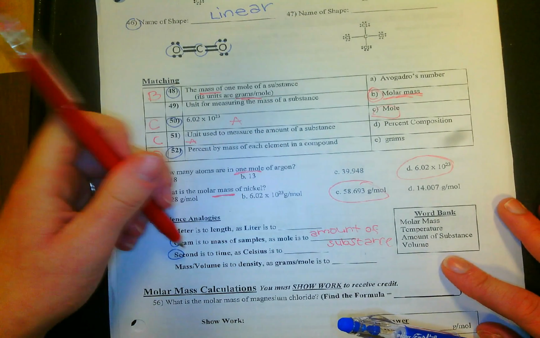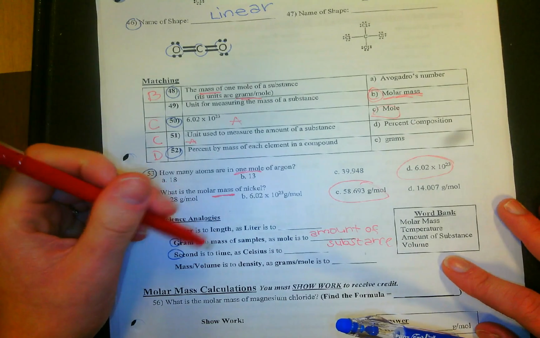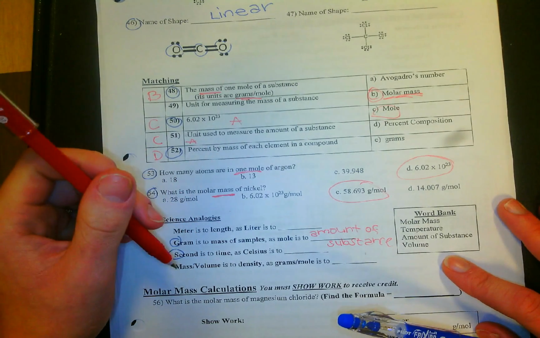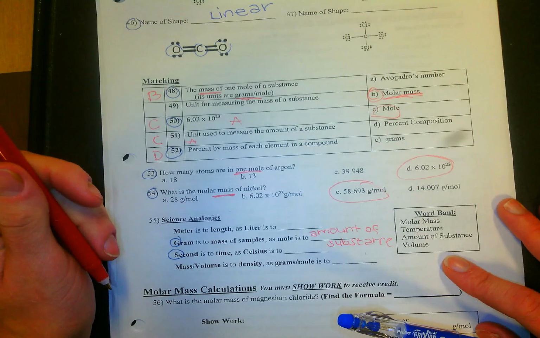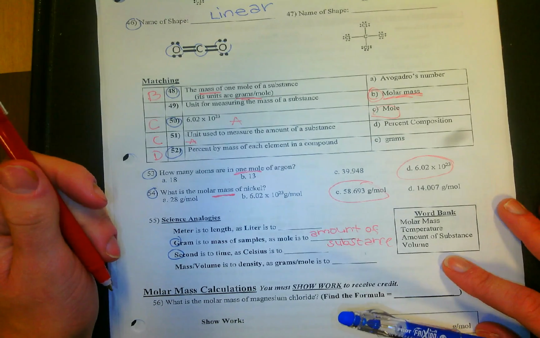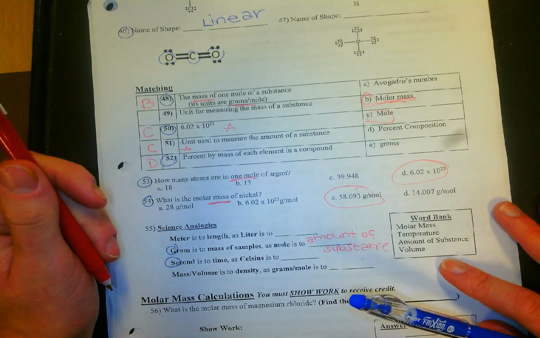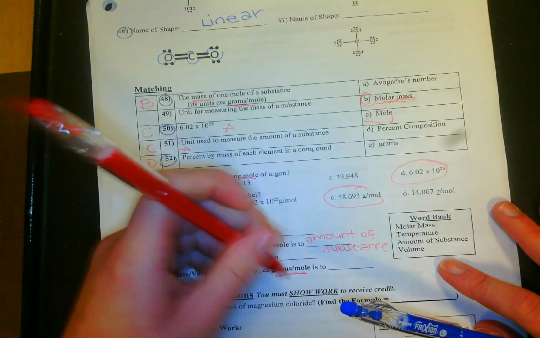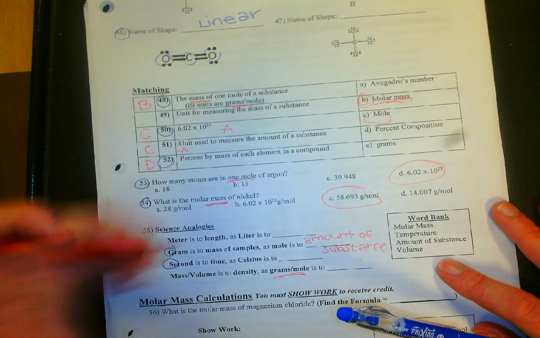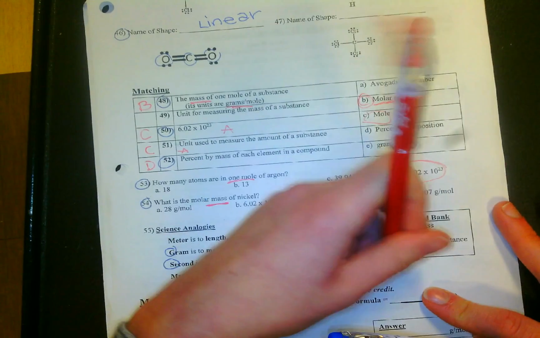Just like gram is a way of describing mass, mole is just a way of talking about the amount in a substance. Okay? Unlike this one where it says grams to mole is molar mass.